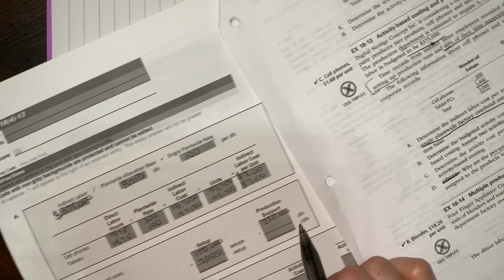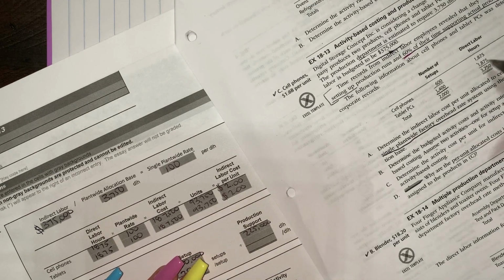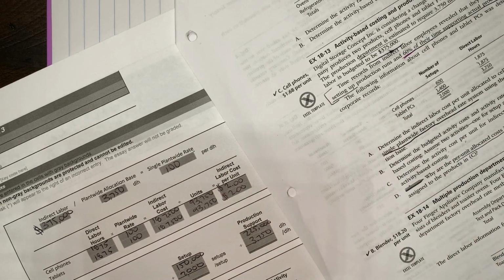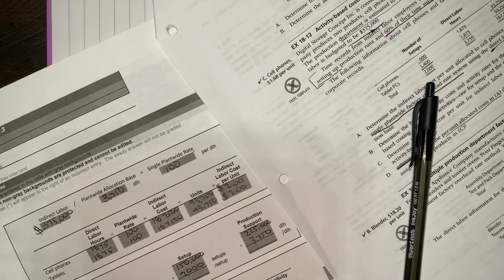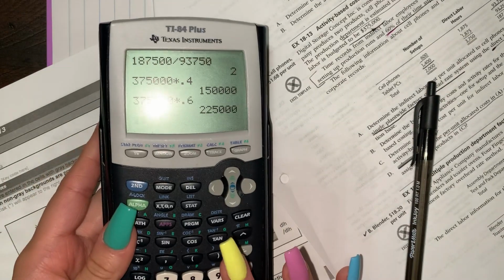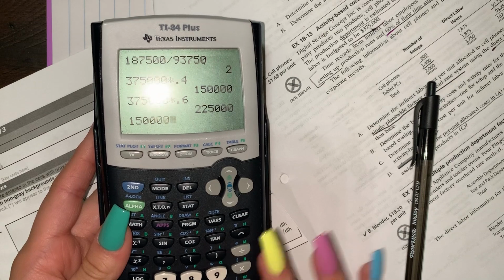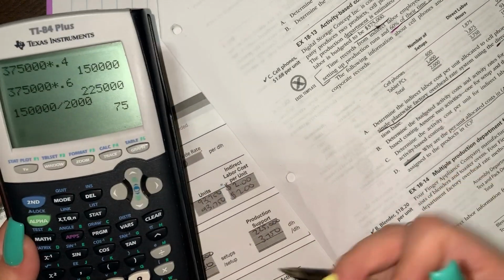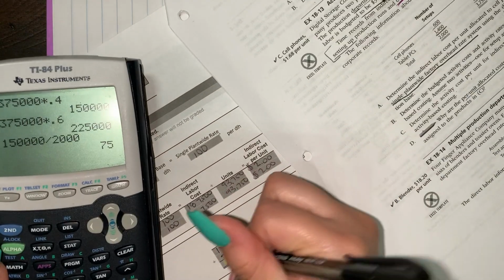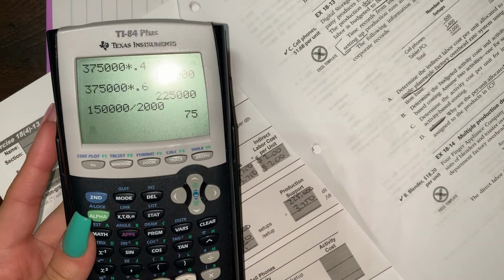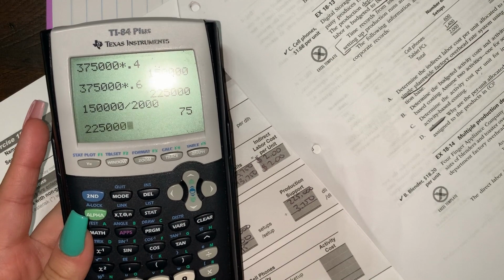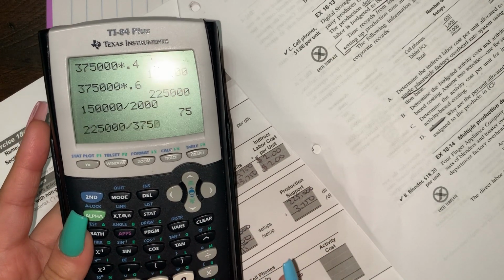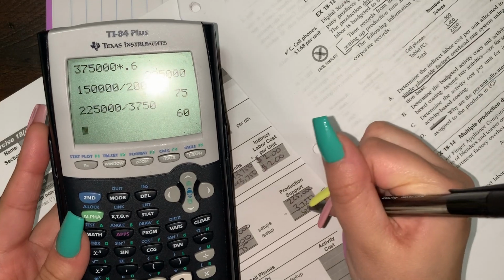And for the production support, the direct labor hours, the total direct labor hours was 3,750. When we divide those, we get, divided by 2,000, for the setups it's 75, and for the production support we end up getting 60.